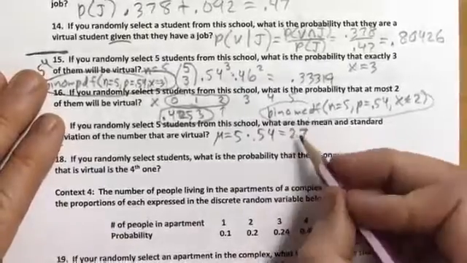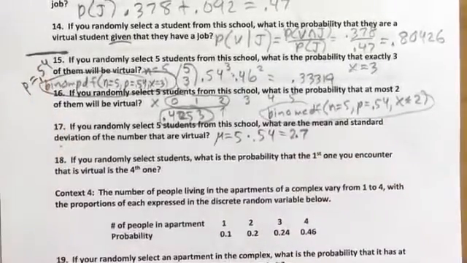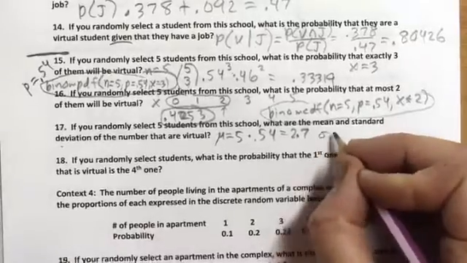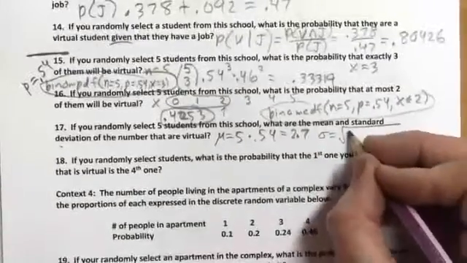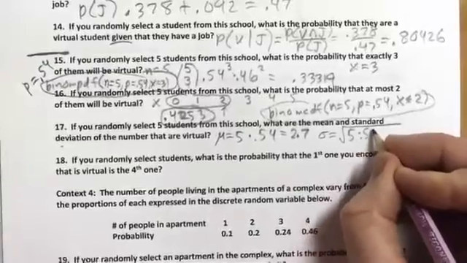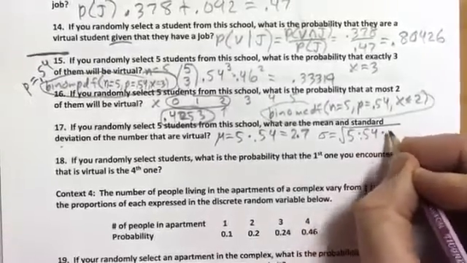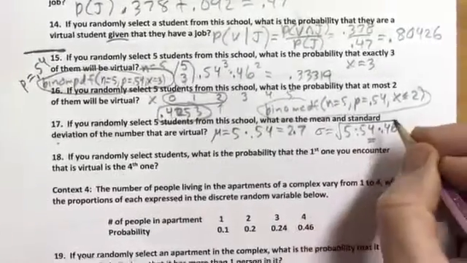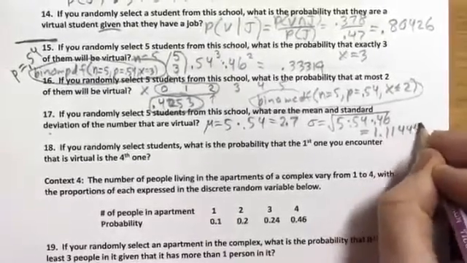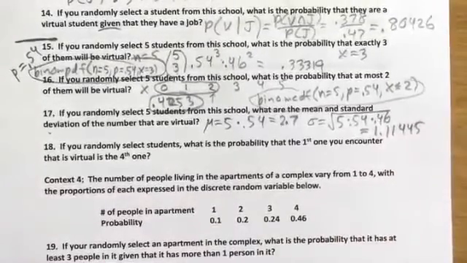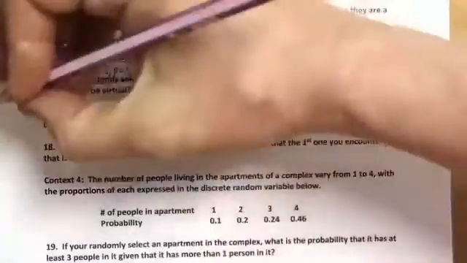That's if we did repeated sampling, that is our average number of virtual kids, the number of successes, so to speak. Our sigma is equal to the square root of n times p times 1 minus p. So that's going to be 5 times 0.54 times 0.46. And when you do that, you would get 1.11445. There you go. And so that's how you find the mean and standard deviation of a binomial situation.